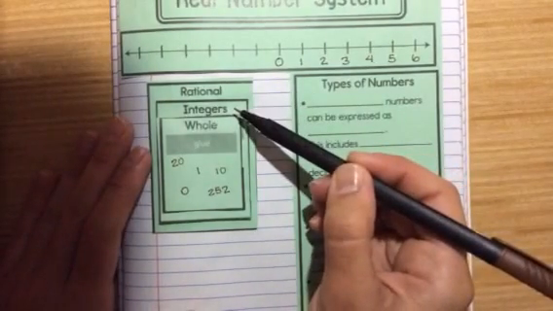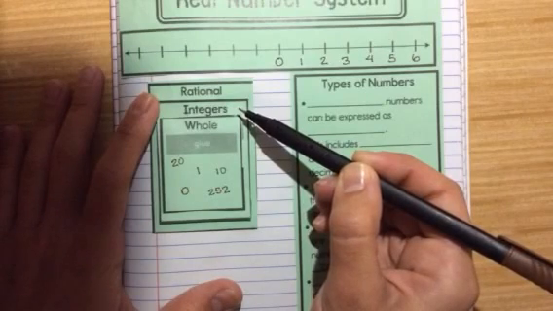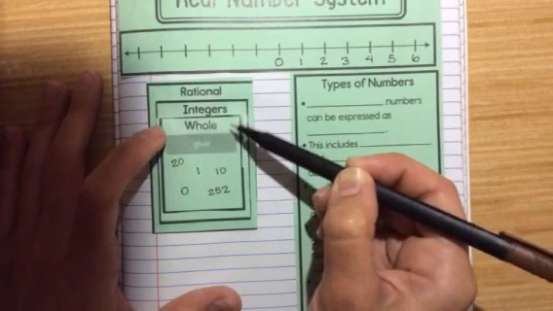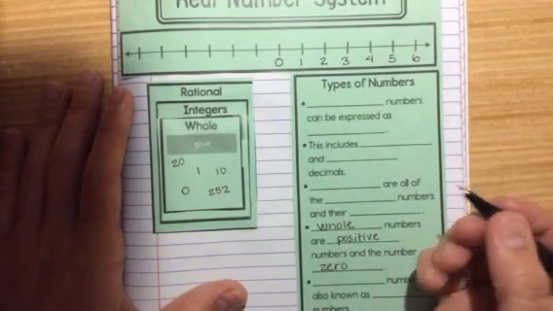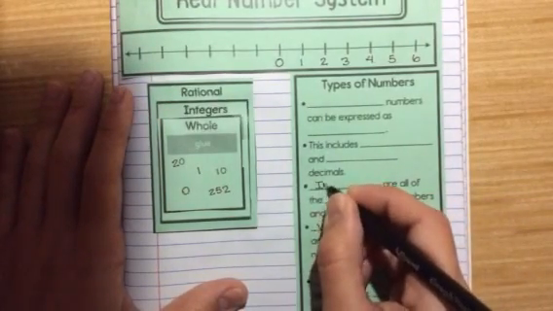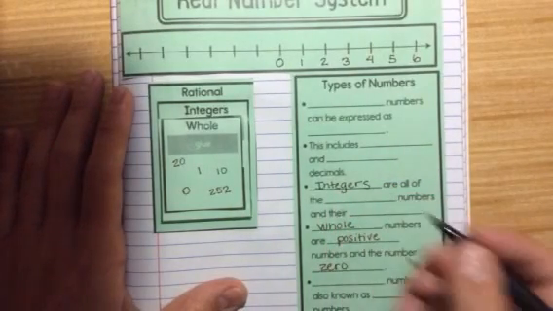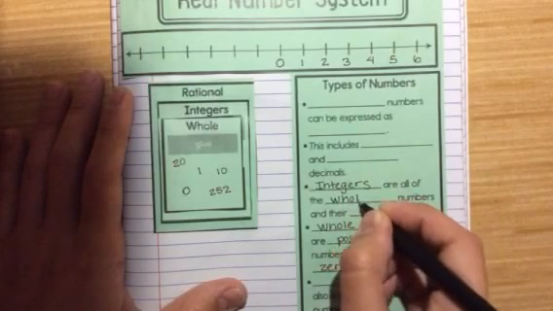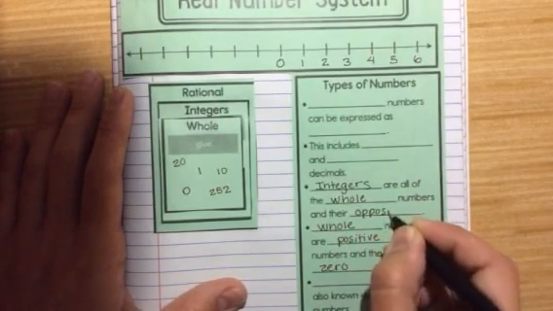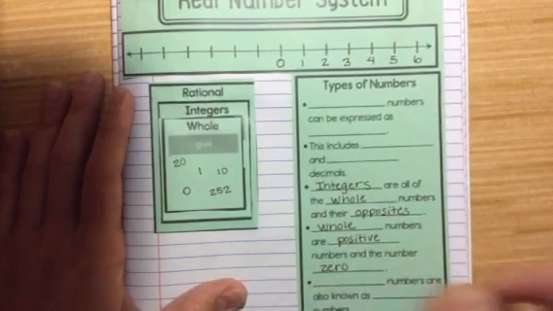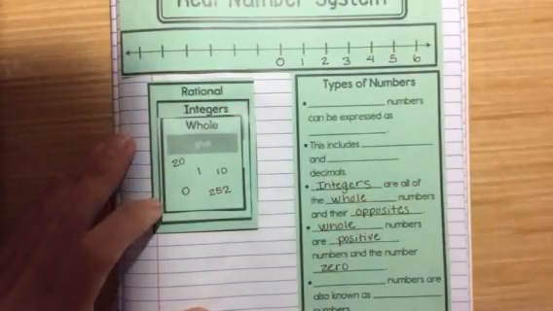Now let's talk about our next classification. Now integers, they're a little bit of a bigger group because it includes the whole numbers, but it also includes their opposites. So the integers are all of the whole numbers and their opposites. So it includes the positives as well as the negatives.